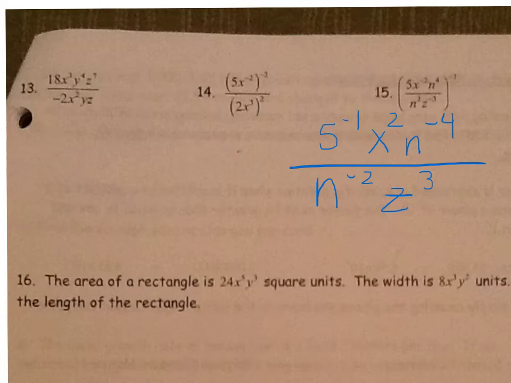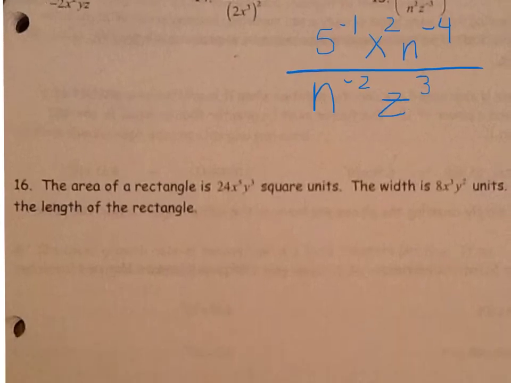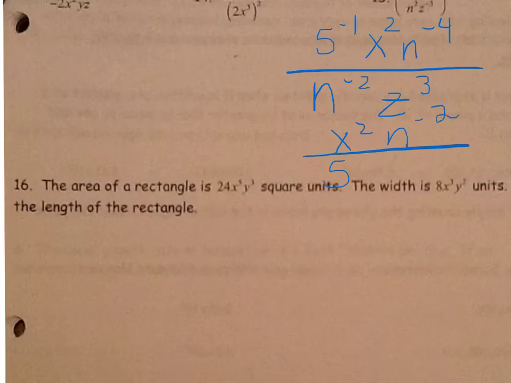So if I do that, I'm going to move the 5 down to the bottom. So 5 to the first, down to the bottom. X squared is positive. I'm going to leave it right where it is. If I subtract my two exponents for the n's, think about it. N to the negative 4 minus a negative n to the 2nd. So it's going to be n to the negative 2. Z cubed is already on the bottom, so let's leave it where it is.